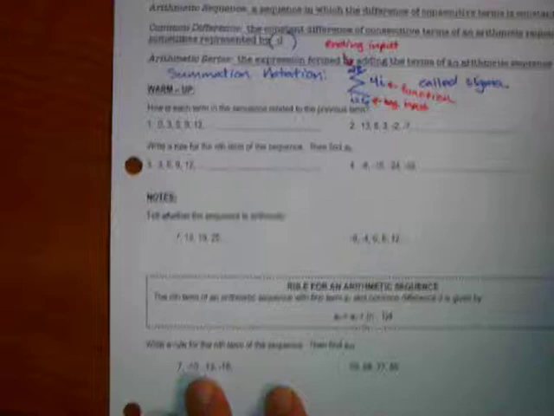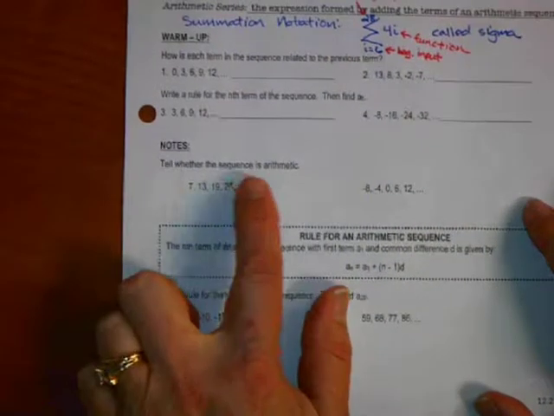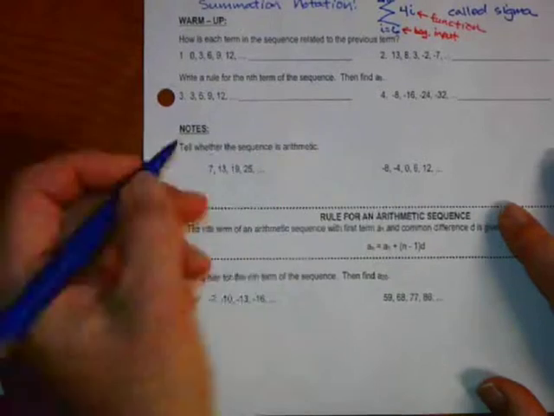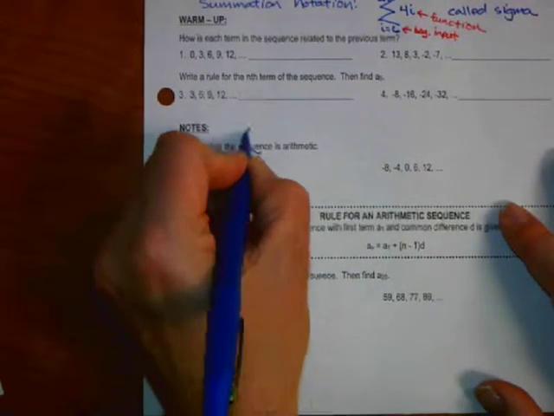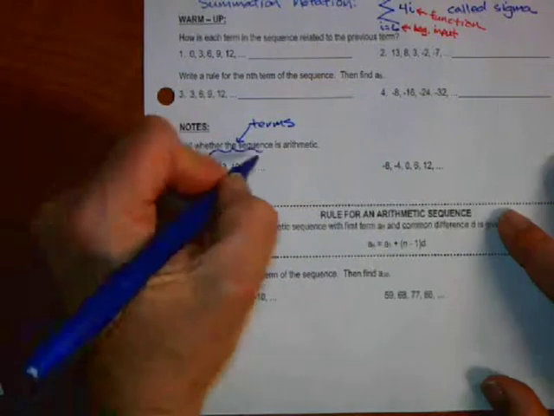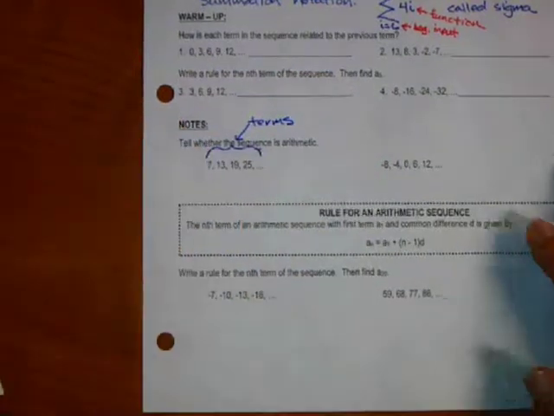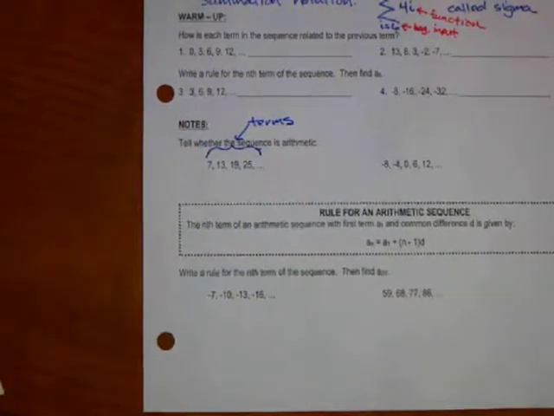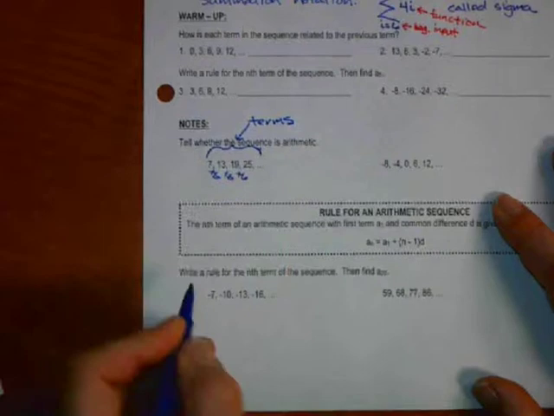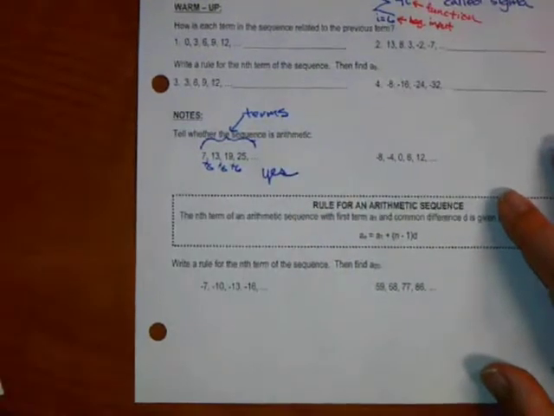All right, so we're just going to jump right down here. Tell whether the sequence is arithmetic. That means is the difference between each term. These are called terms. You need to know that. Is the difference constant from one term to the next? What's it going up by or down by? 6. Yeah, we add 6 each time. So yes, it is arithmetic. The difference is the same from one to the next.